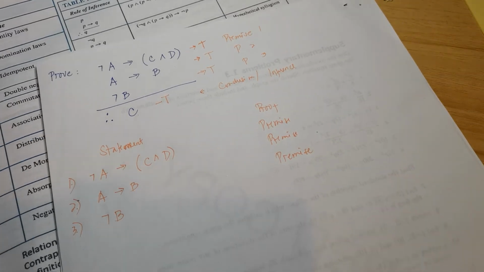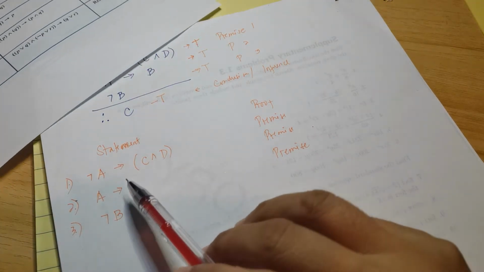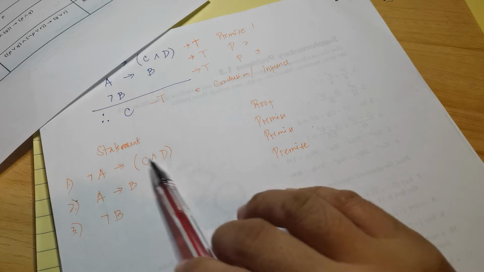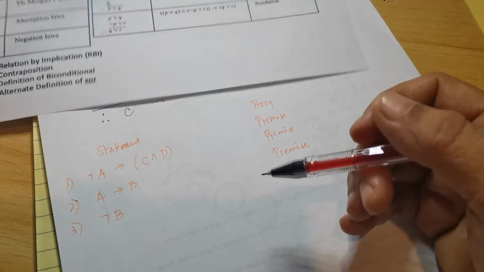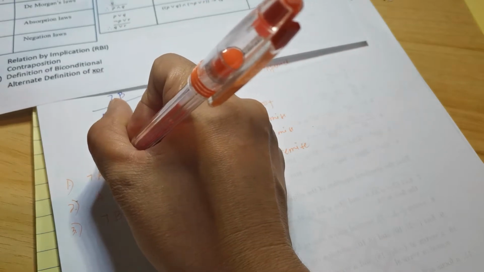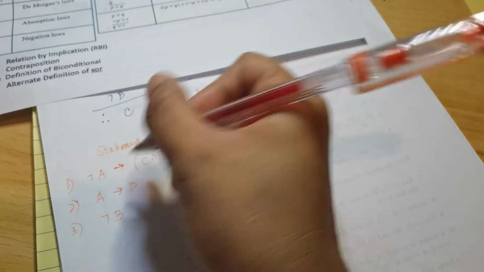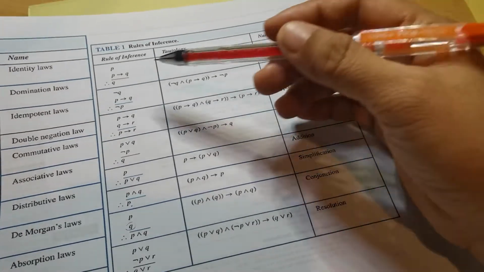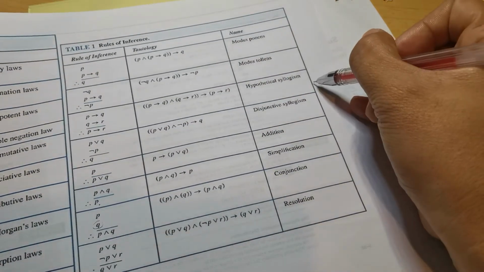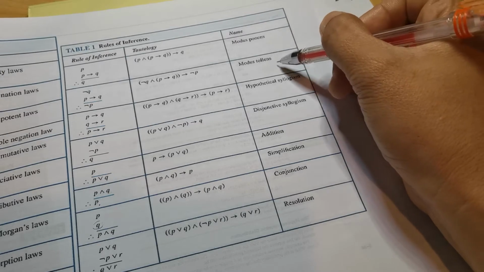Tulad ng sinasabi ko kanina, dapat cancel natin yung lahat ng variables except for C. Kung makikita natin ang mga operations, let us call this operations for the meantime, but these are called inferences. Kapag makikita natin yung mga implications natin, nandito siya sa hypothetical syllogism, modus ponens, modus tollens.